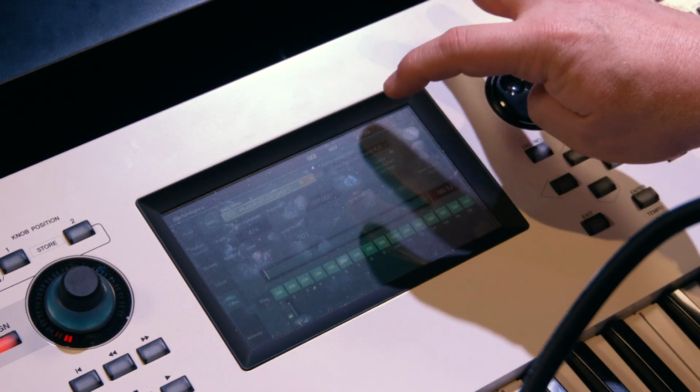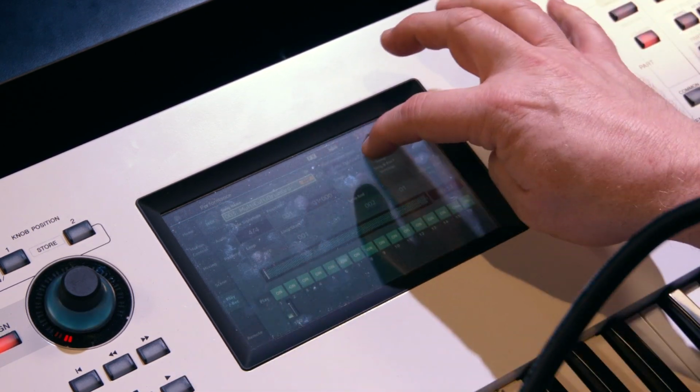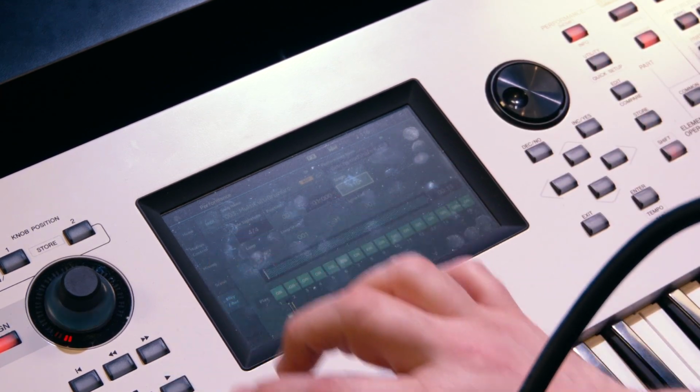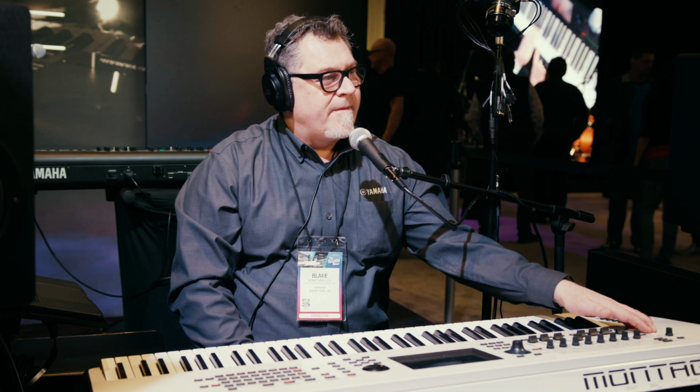Now I'll play this back, and I'll put it at the tempo that my song's going to be at right here. So I like this one. This is cool.